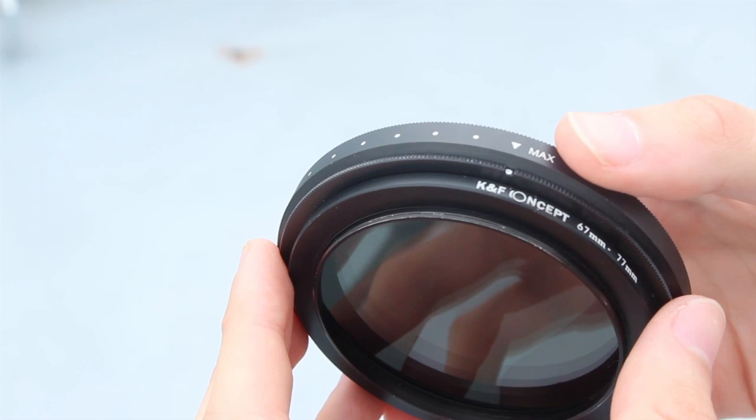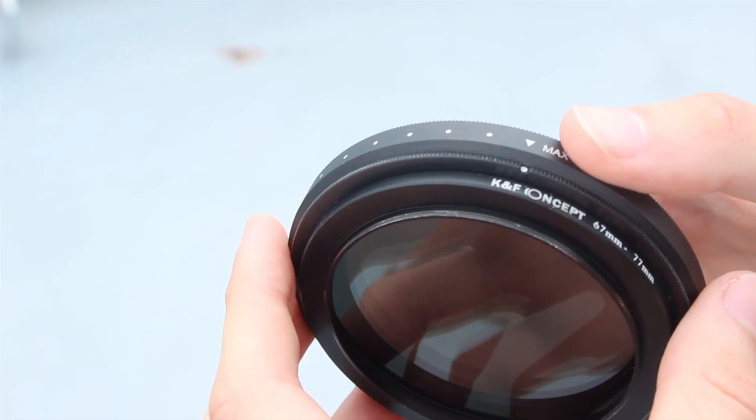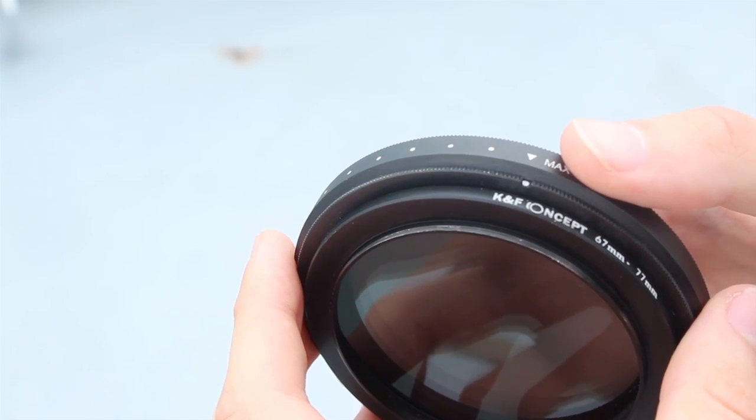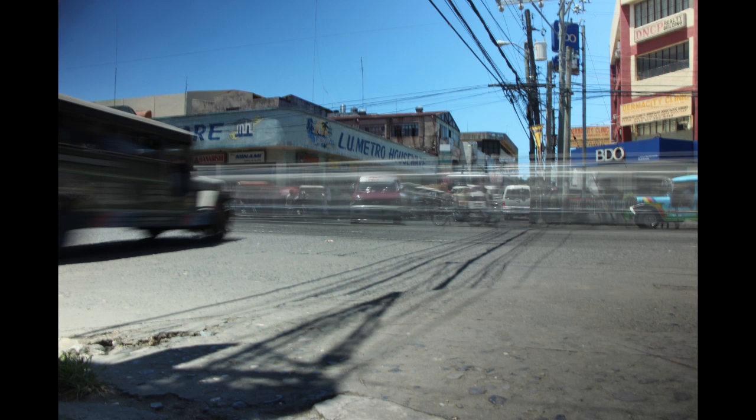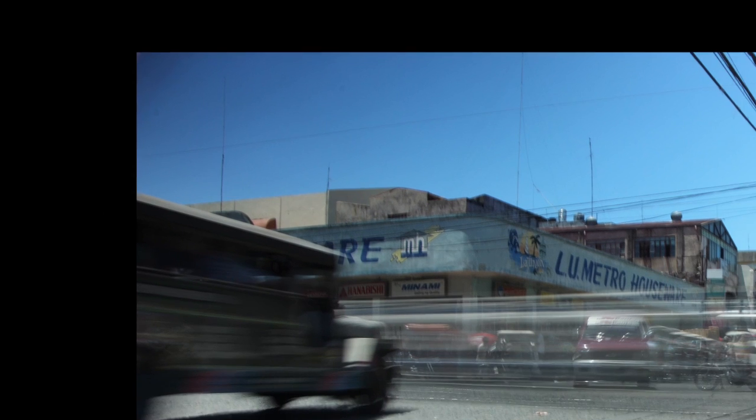For example, here I have a sample picture which I took under really bright light, with f22, and I really went to the max because I wanted to have a long shutter speed. I ended up with a 2.5 second shutter speed, which looks great in the picture, but you can see in the corners I have very strong vignetting, so I went too far.